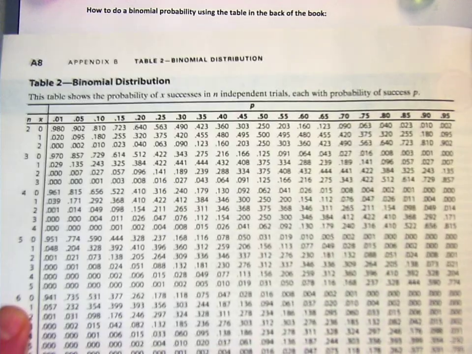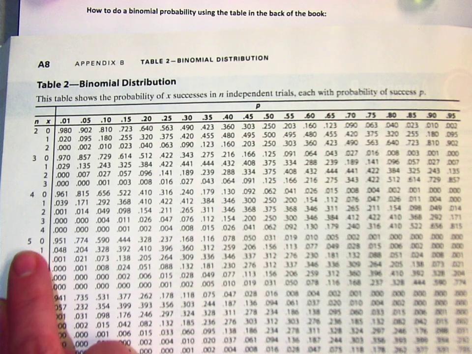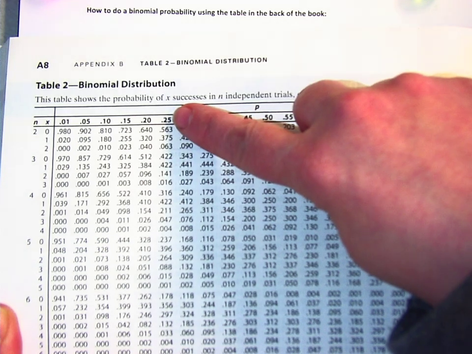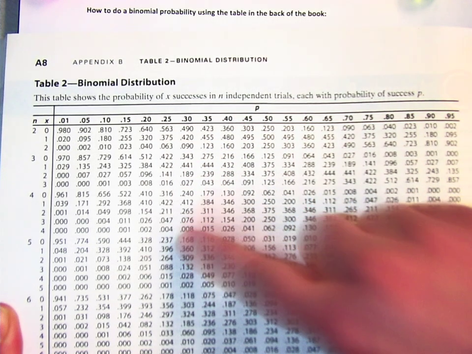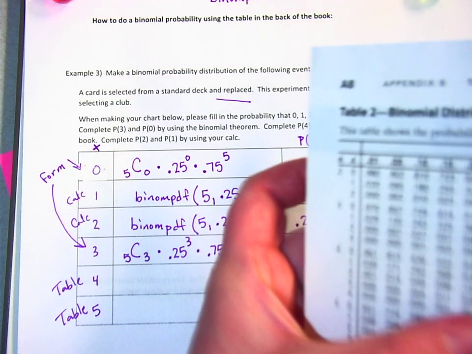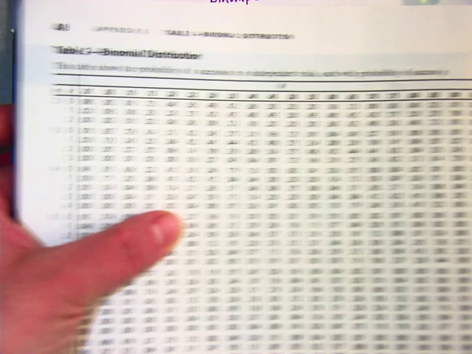Okay, so here's how you read it. It's on page A8. N, the number of trials, is right here. So we're looking at 5 trials. And then you find your probability of success at the top of the table and go down. So this is a 25% chance of success. You can actually see all of the numbers we've done so far. It'd be really nice to use this for everything. You see that?